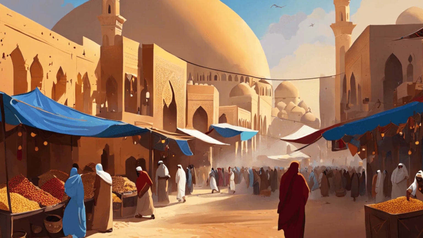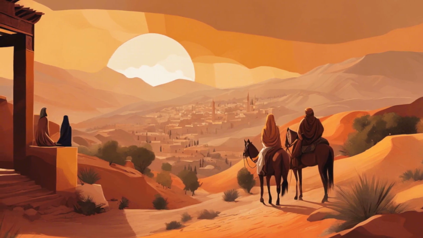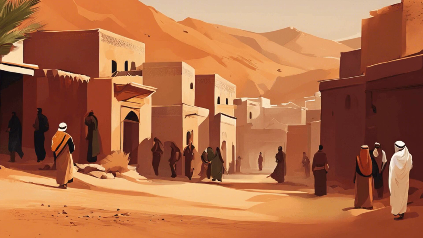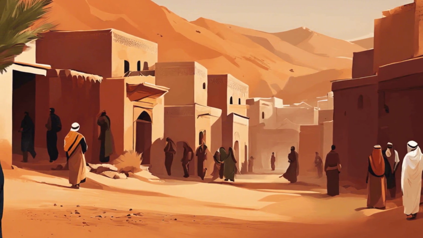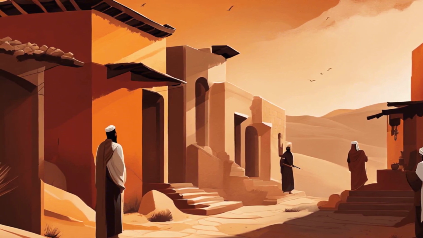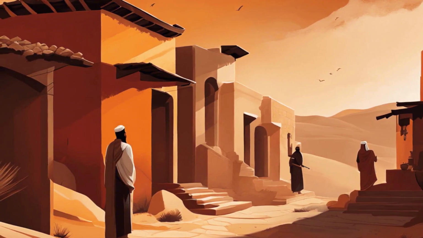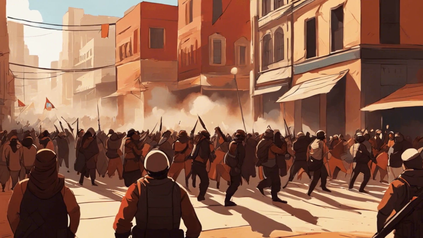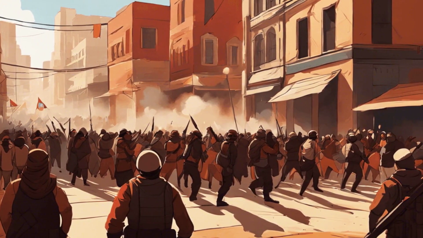Section 4. Bahrain Conflict. The conflict in Bahrain, though less internationally known, is another example of the region's complex interplay of internal and external factors. Bahrain has long been a focal point of geopolitical rivalry between Saudi Arabia and Iran. The country is ruled by the Sunni al-Khalifa family, while the majority of its population is Shia, leading to underlying sectarian tensions. In 2011, inspired by the Arab Spring, Bahraini citizens took to the streets demanding greater political freedoms and an end to discrimination against the Shia majority.